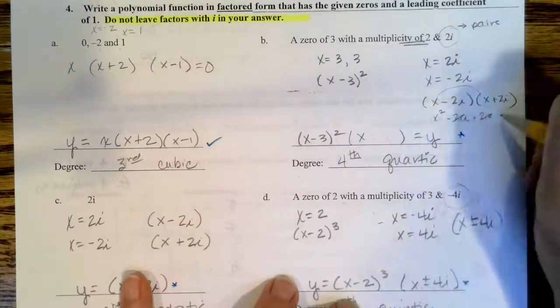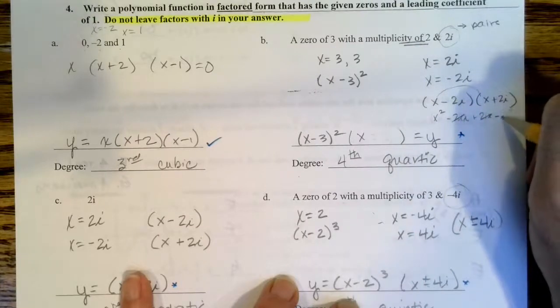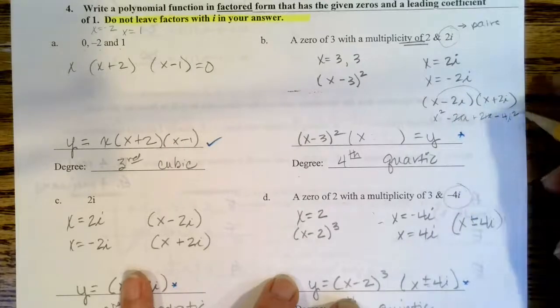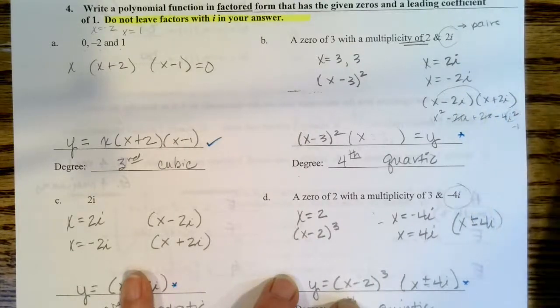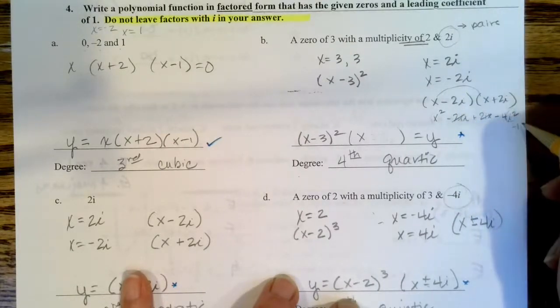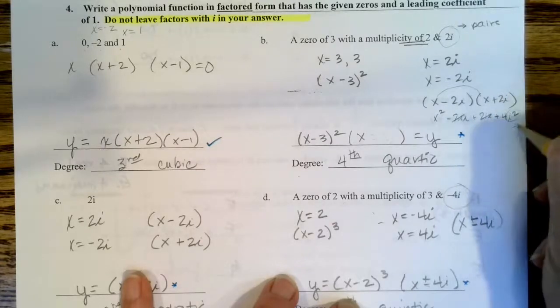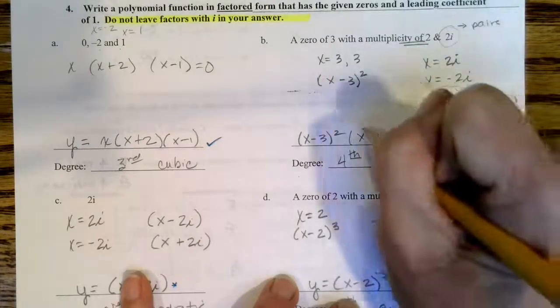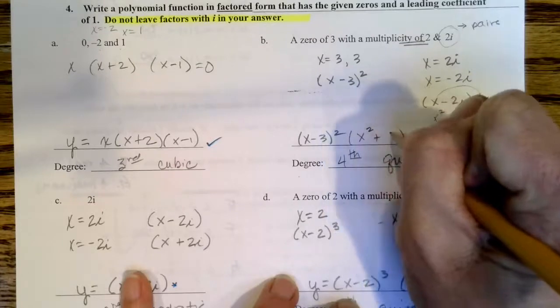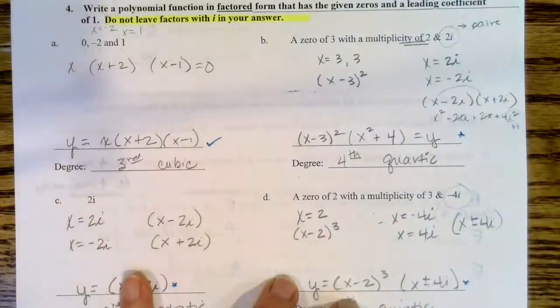So then I end up with minus 4i squared. i squared has a value of negative 1, so negative 4 times negative 1 is going to be plus. So x squared plus 4 is the answer I'm looking for.